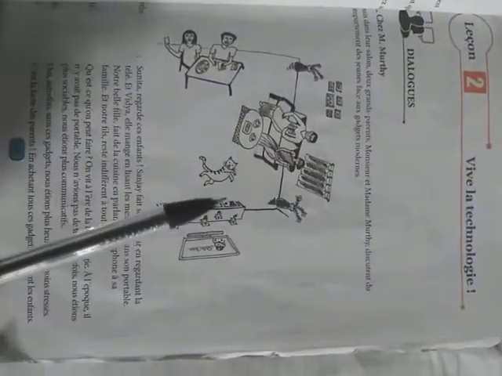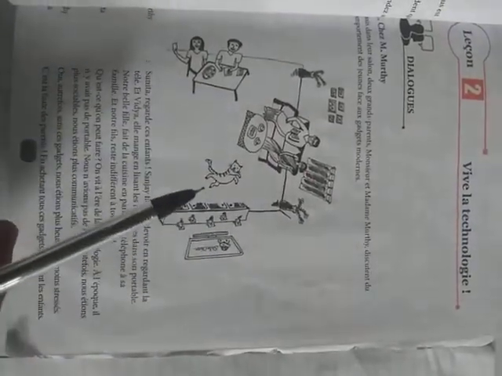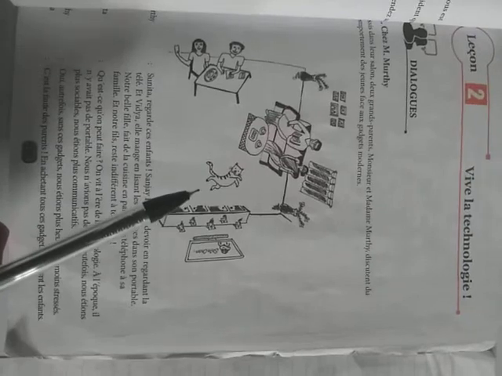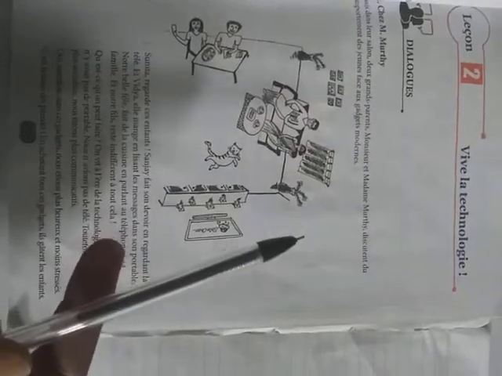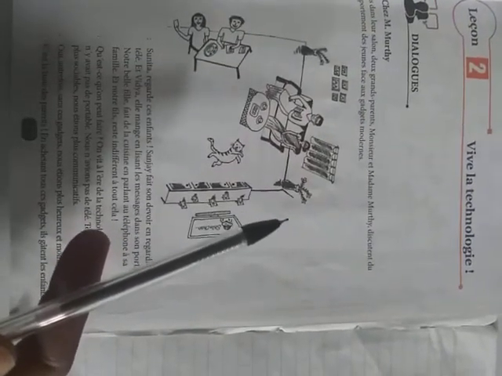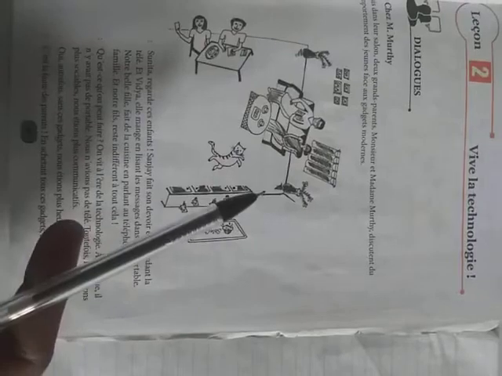In this lesson, what you are going to learn now, we are going to see about the advantages and disadvantages of the technology, modern technology. What are all which are useful, which are giving trouble to the human beings. Vive la technology means long live technology.